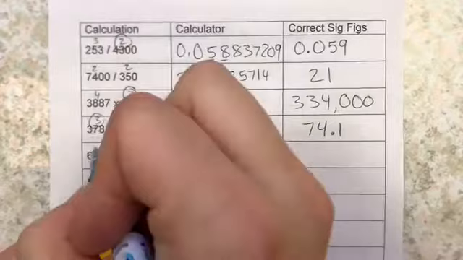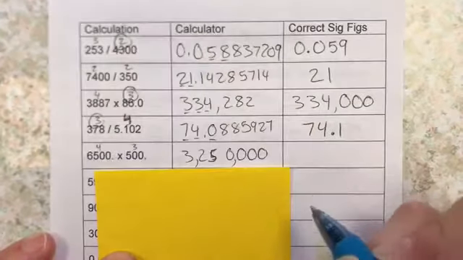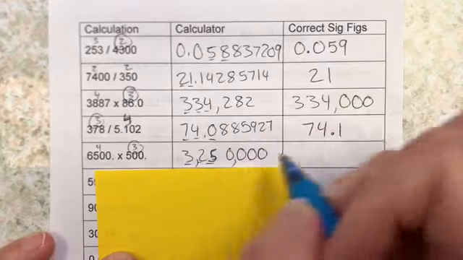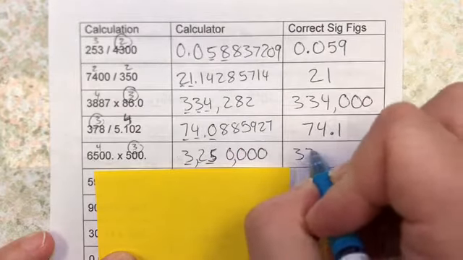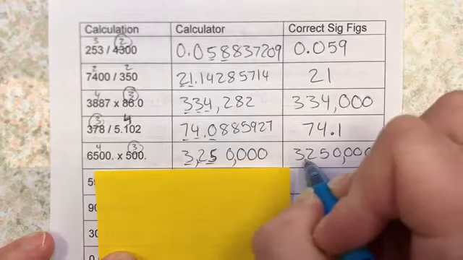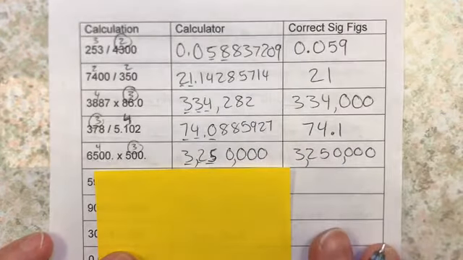All right, this number has 4 significant figures. This number has 3 significant figures, so our answer should have 3 significant figures. So the 3, the 2, and the 5, the zeros stay as they are. Okay, so 3,250,000.